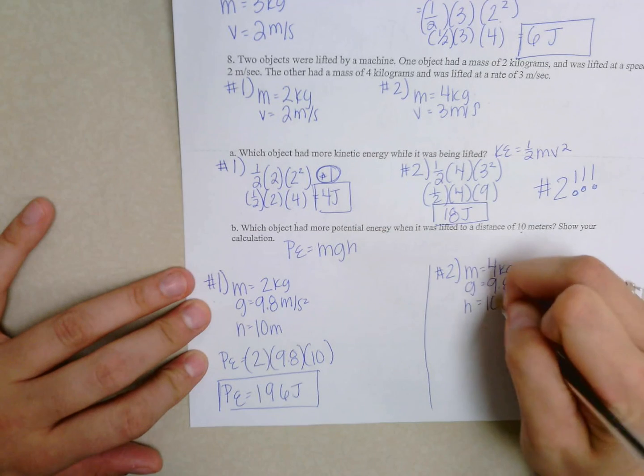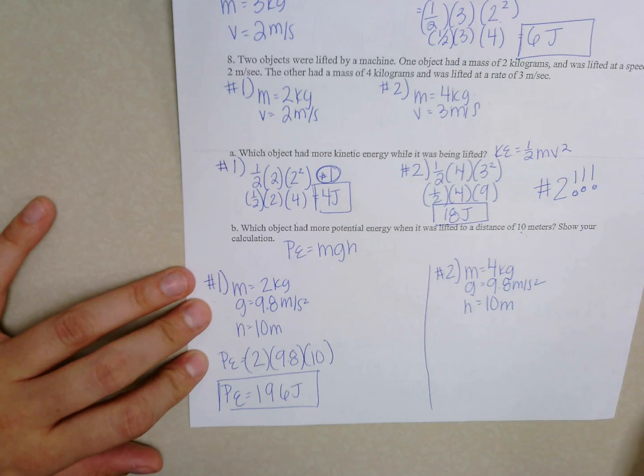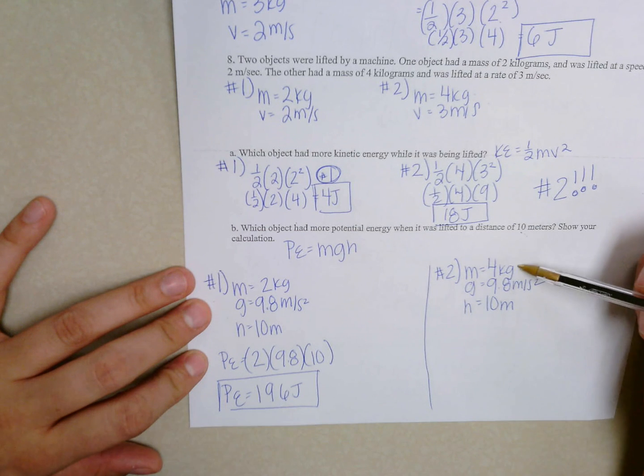will be 10 meters. Now, guys, looking at these two things, even without adding it, if I didn't ask you to show your calculation, couldn't you tell that object number 2 is going to have more because we've got a greater mass? That's what I want you to be able to conceptualize when I ask you about these equations, okay?